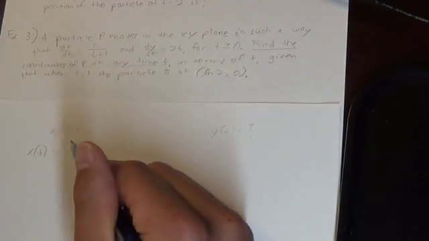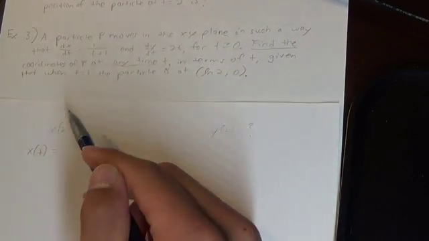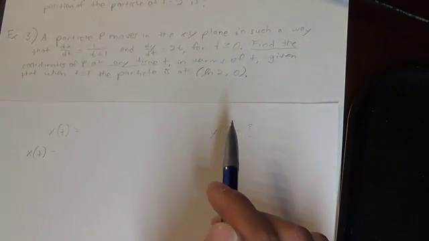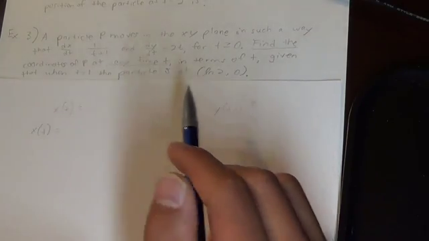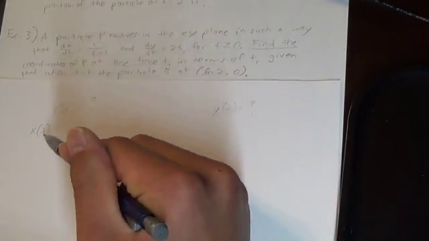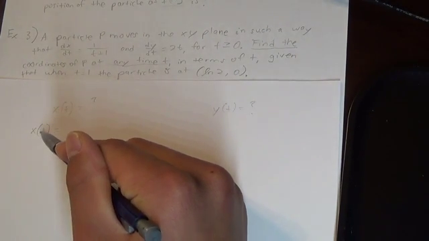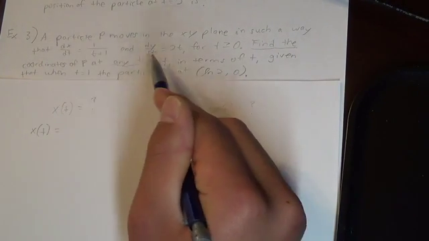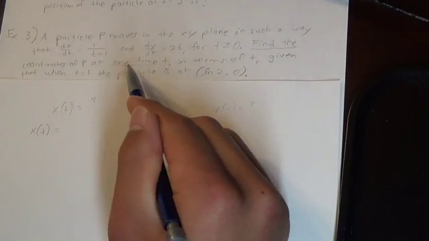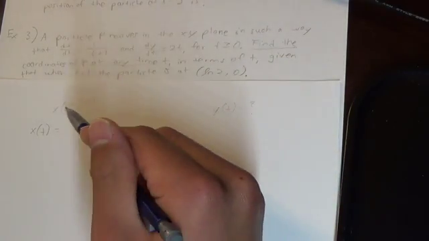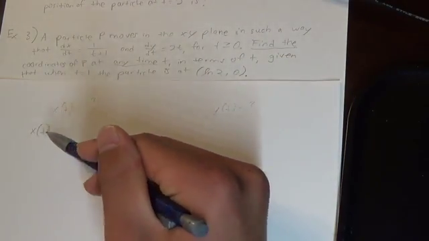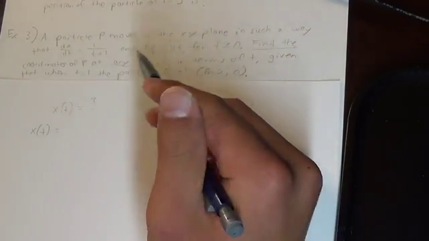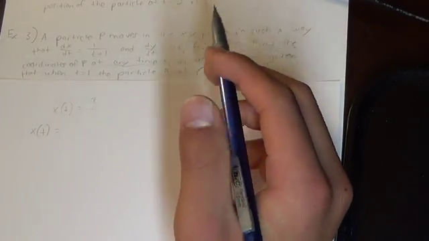So we have to split it into the x and y component. So x of t and y of t, we're trying to find that. And note that if it said find the coordinates of P at, let's say, time t equals 2, then this would be x of 2, not x of t, but it says at any time t.